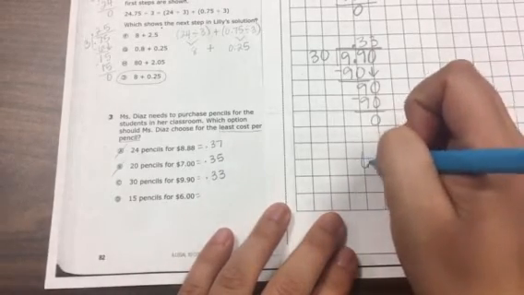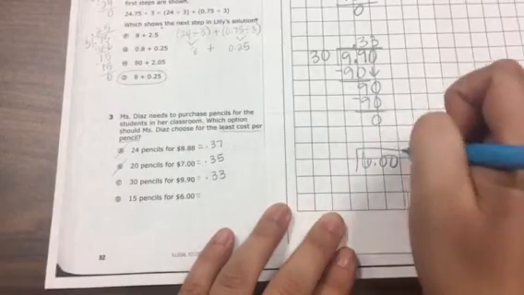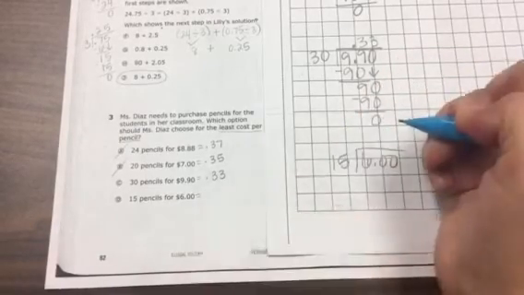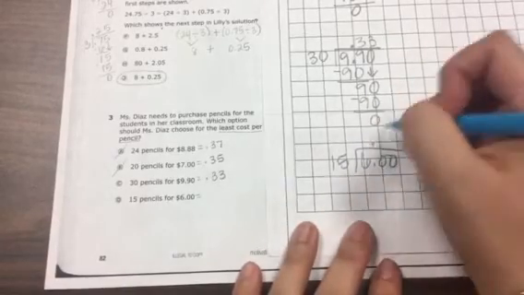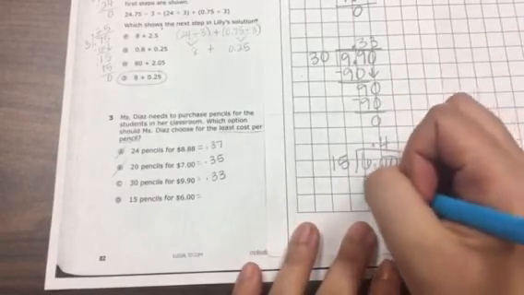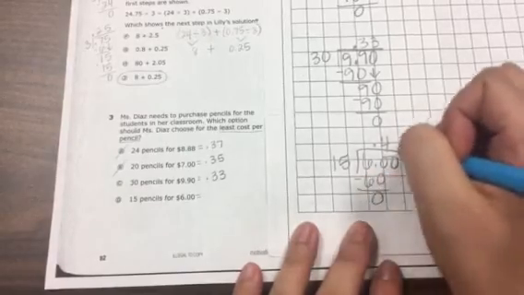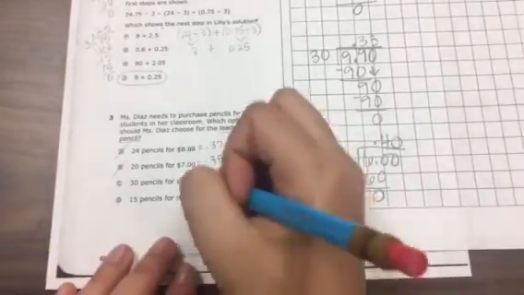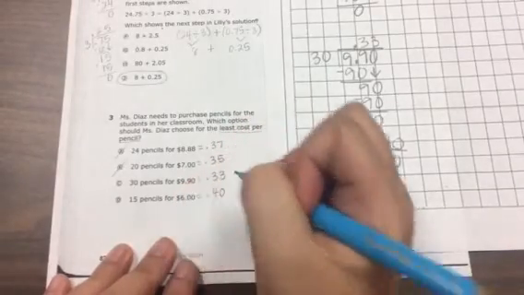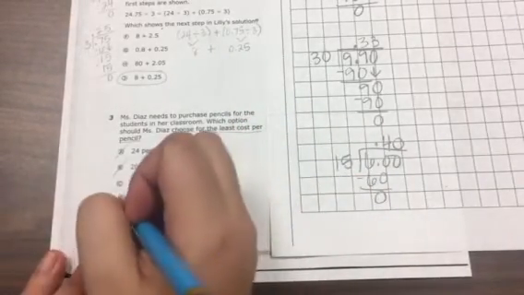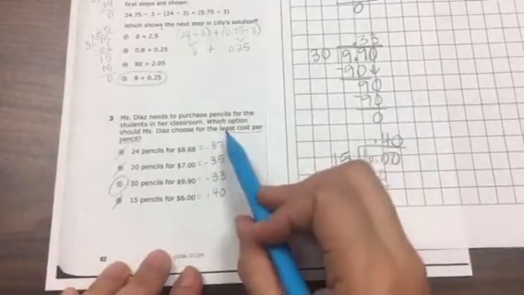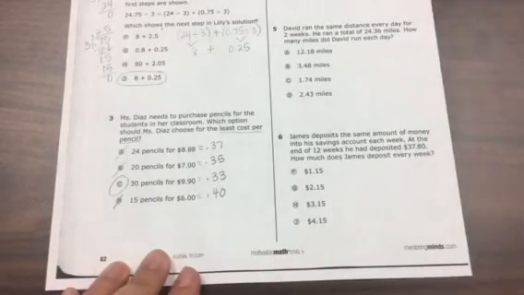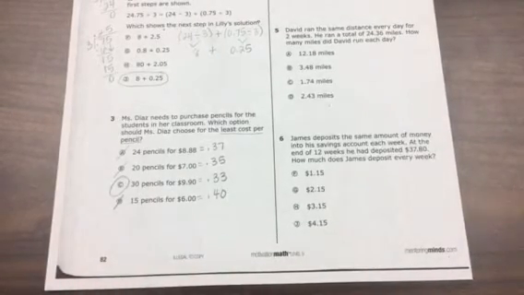So let's find out. $6 divided by 15. Move your decimal up. So 15 goes into 60 4 times. That's 60. And add a 0. So we actually get 40 cents, which is actually the most expensive. So we have an answer of C because that is the least cost per pencil. Okay. All right. That one had a lot of work.